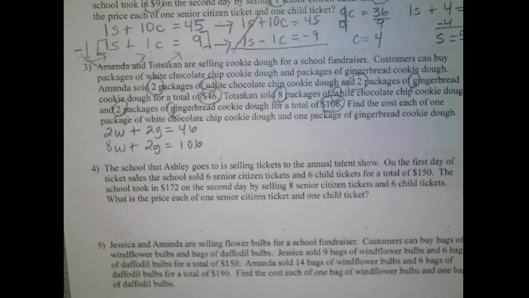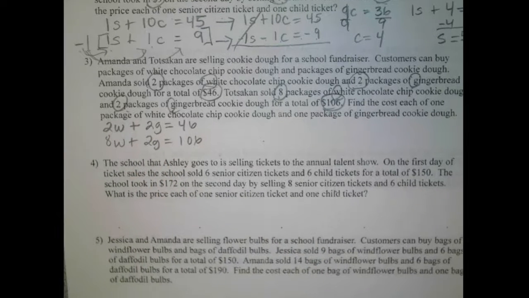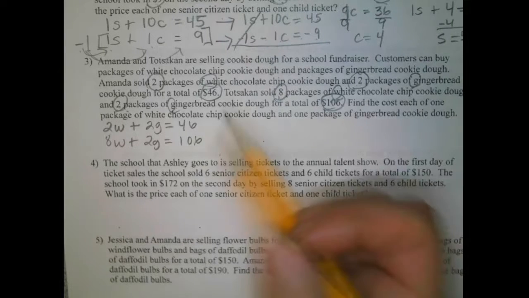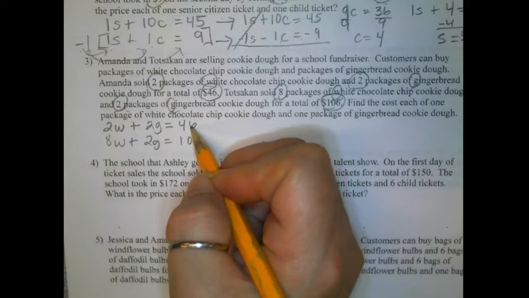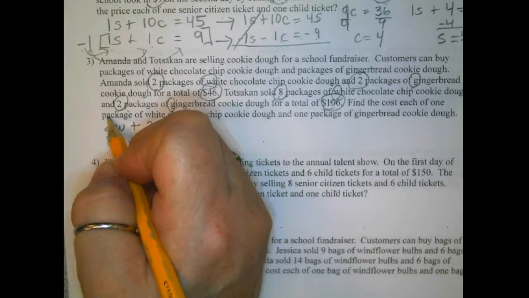Now look at it really carefully. If I want to subtract and end up with a positive number, which of those 2 equations would I multiply by a -1 so that I have opposite signs here? Top or bottom? Look at it carefully. Why the top? Because when I subtract 46 from 106, I'm going to end up with a positive number. Andrew.